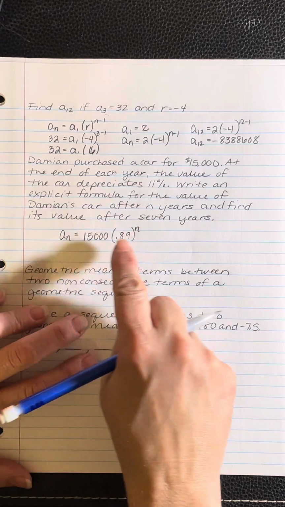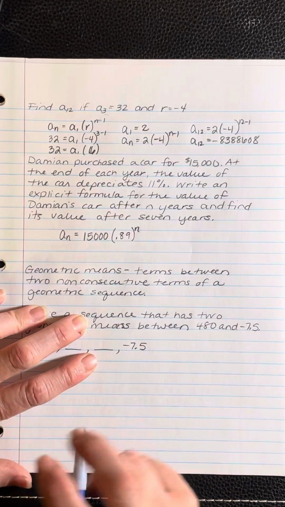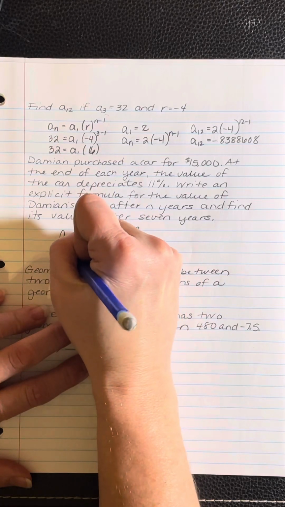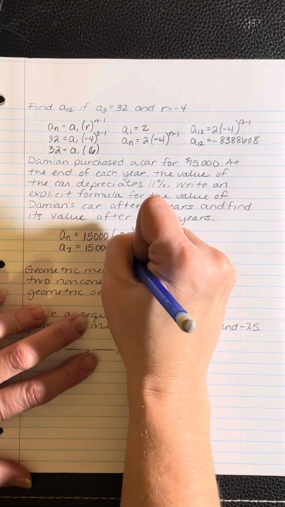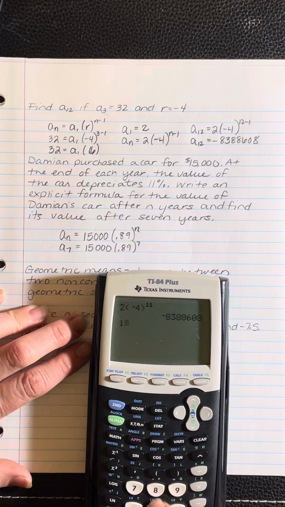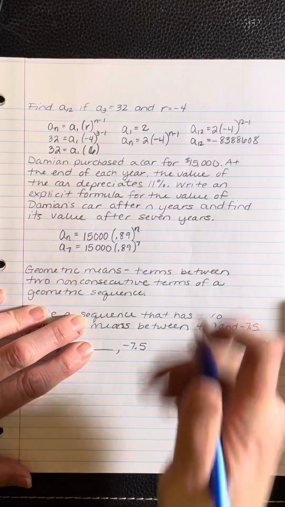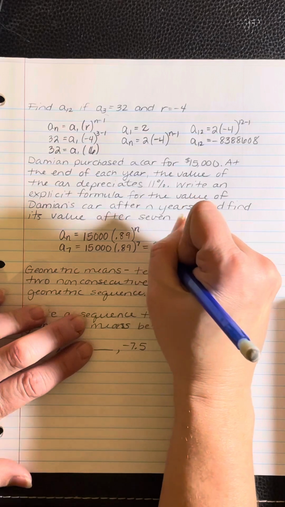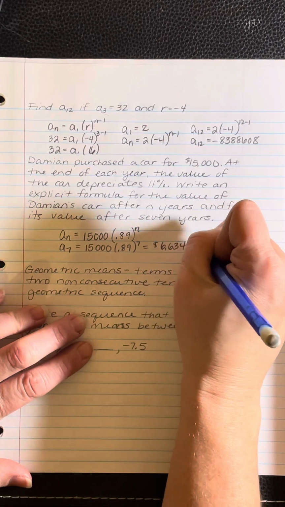Because after the first year, after the second year, after the third year, that's just going to be an n. So then after the 7th year, it is only valued at $6,634.70.